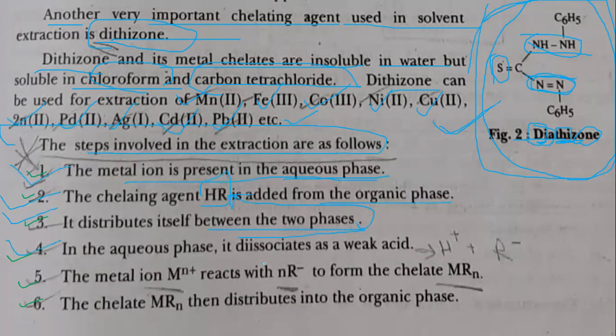In aqueous phase, it dissociates as a weak acid, that is H plus and R minus. पाण्यामध्ये गेल्यानंतर असा डिसोसिएट होतो. The metal ion Mn plus will react with nR minus. Then that forms MRn. That is our complex. Okay, so the chelate MRn then distributes into the organic phase.